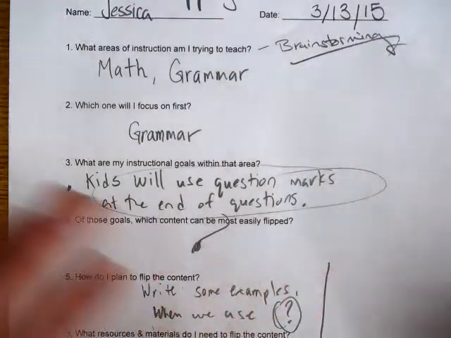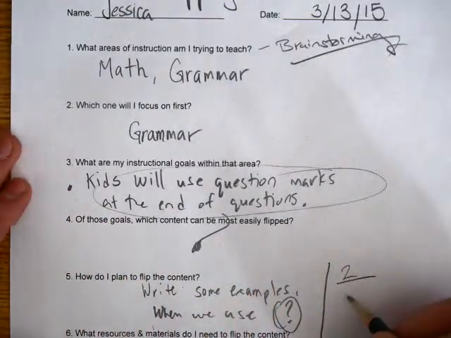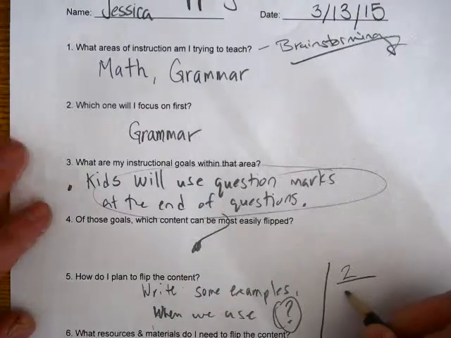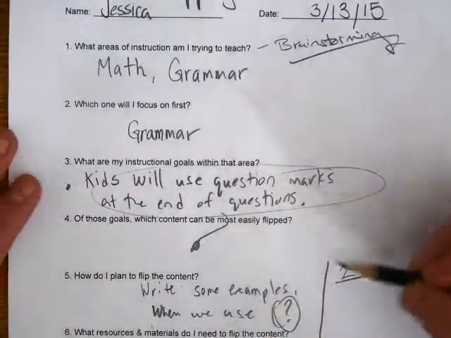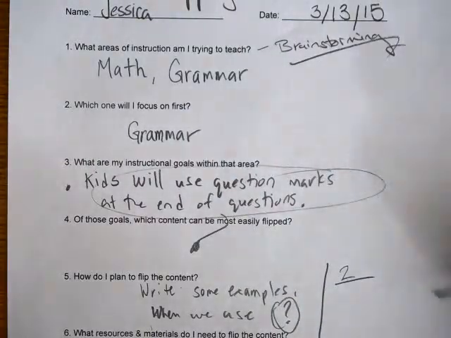So that would be a separate piece that you could do, and you could make those videos, and that could be a warm-up exercise for kids. You have 2 sentences that you put in. Which one do you use the question mark on? Copy the sentence that you use the question mark on, so you can get some writing practice in.